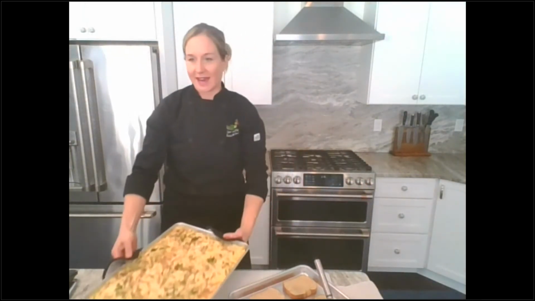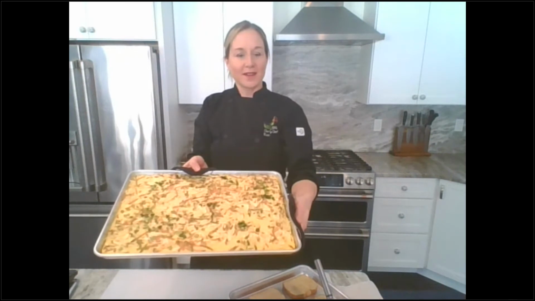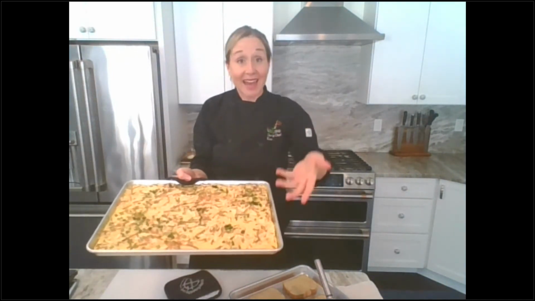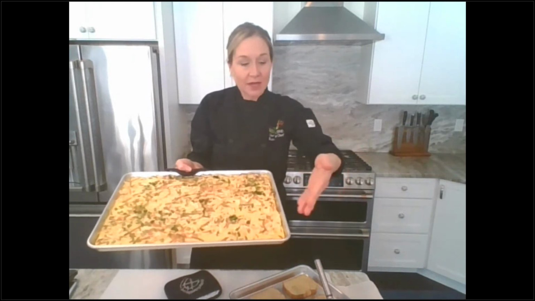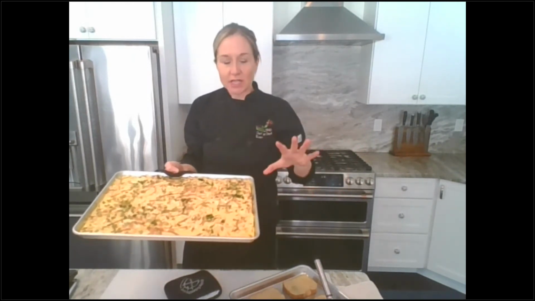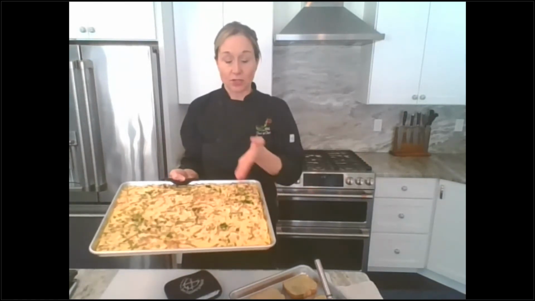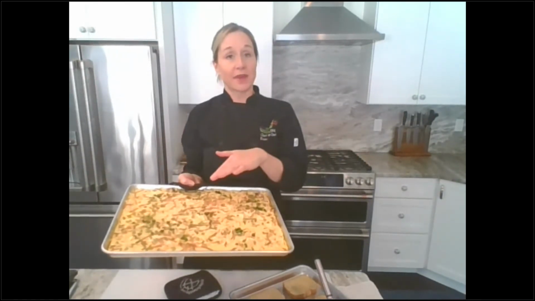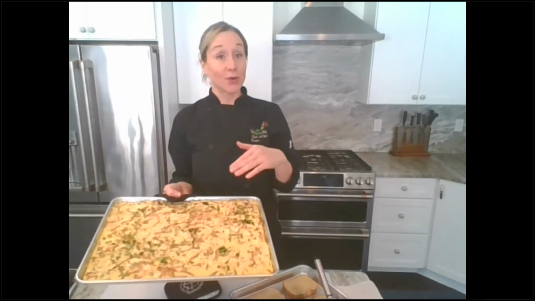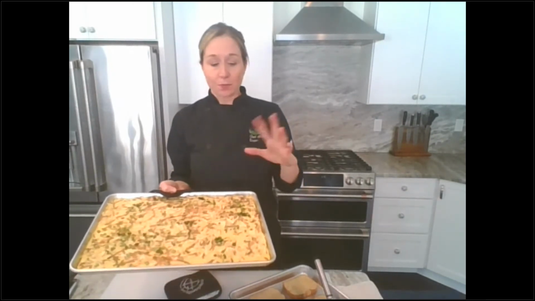So here we have this beautiful omelet. You can see, you still see some of the vegetables and the carrots, but that egg has really risen up. So it's really surrounding all of the vegetables. And it just looks delicious. So you could make this. Now you just cut into squares. This is a half sheet pan, so it makes 24 servings. So you would just cut this 4 by 6 and you have your servings. So it's perfect for an omelet.